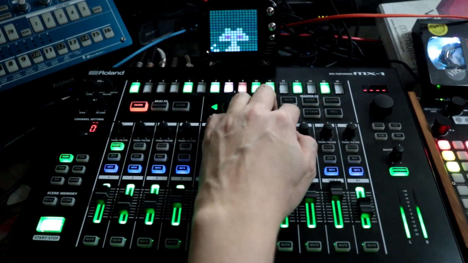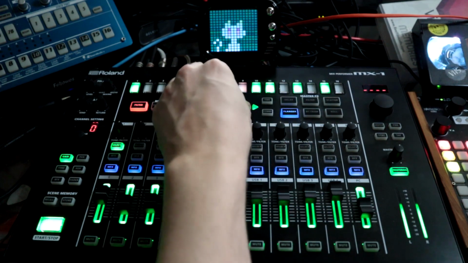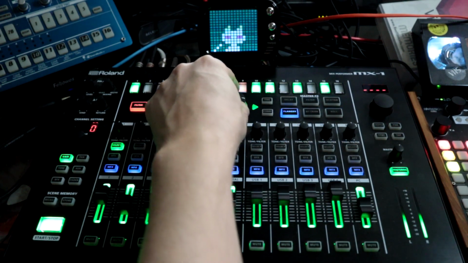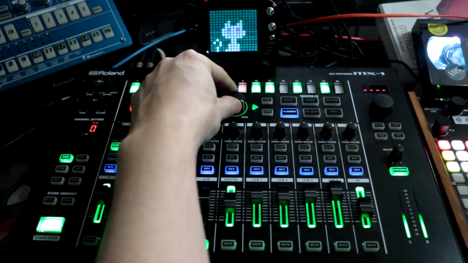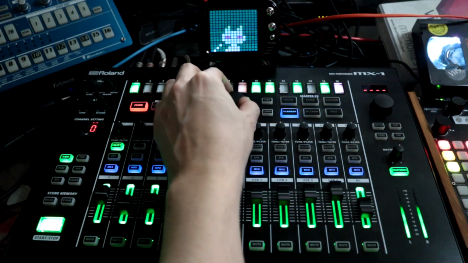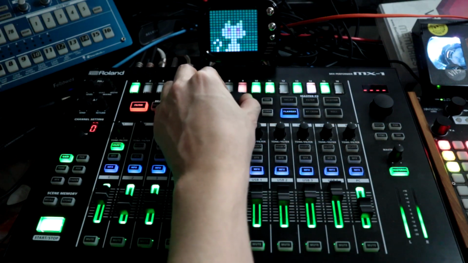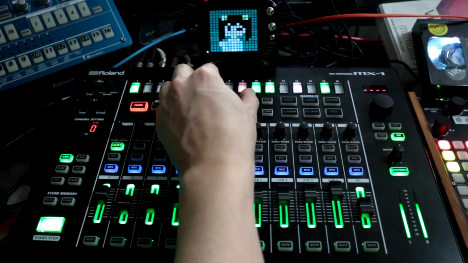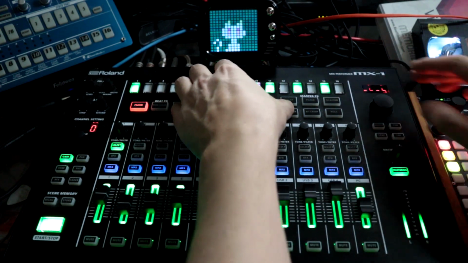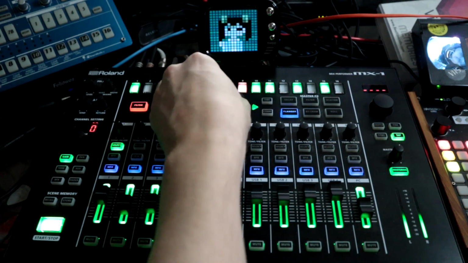Next, number 4 is phaser number 1. Is phaser 2.